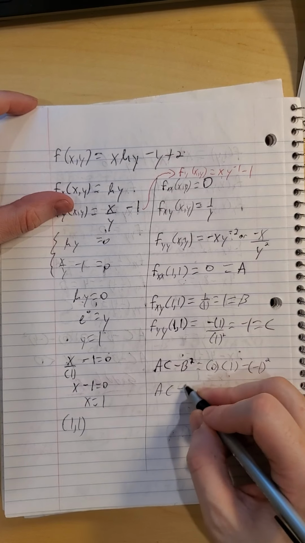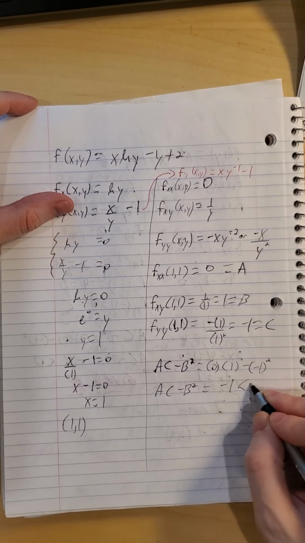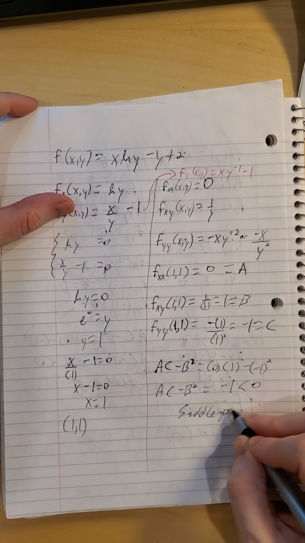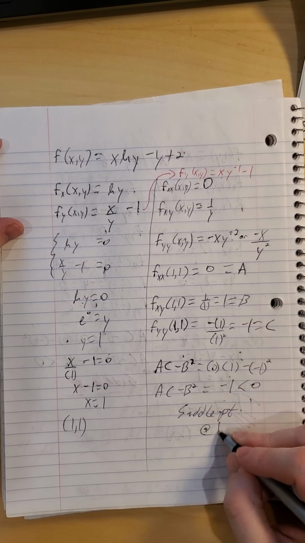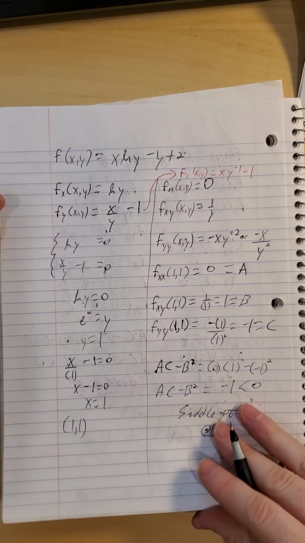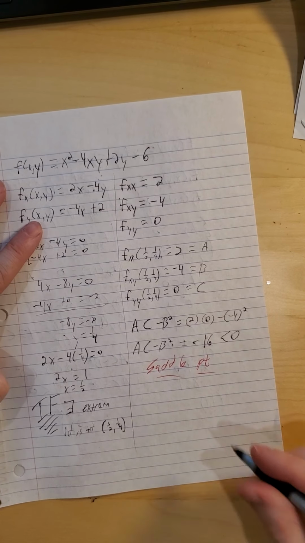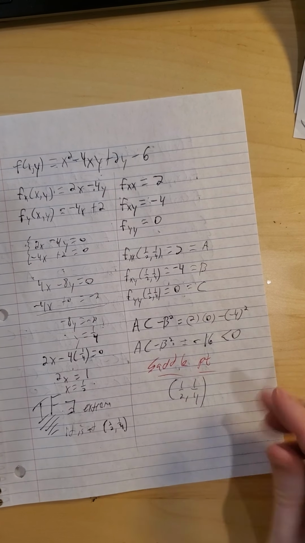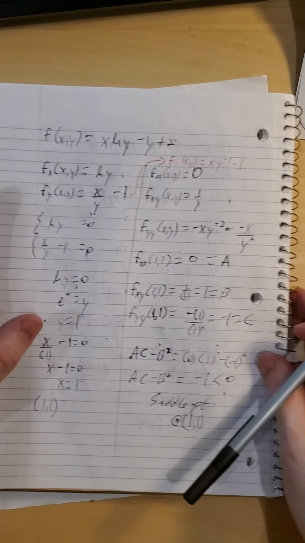So AC minus B squared, again, is a negative. So that tells us we have a saddle point. Yeah, (1, 1). Previous saddle points, I don't think I remembered to identify it. It was at (1/2, 1/4). You identify where your saddle points are.